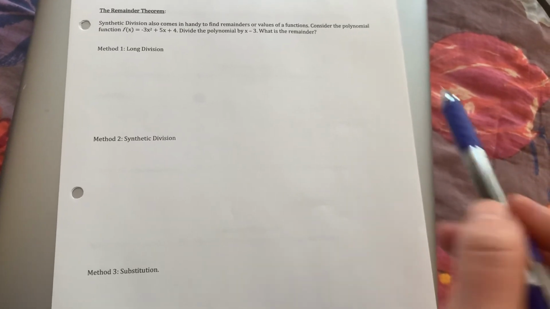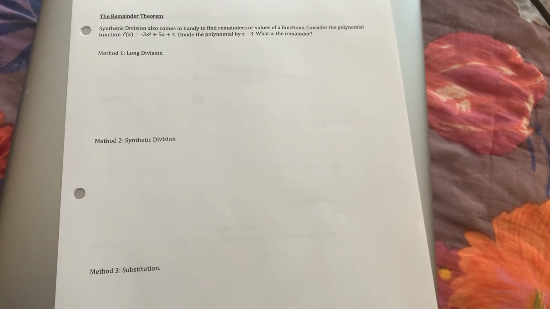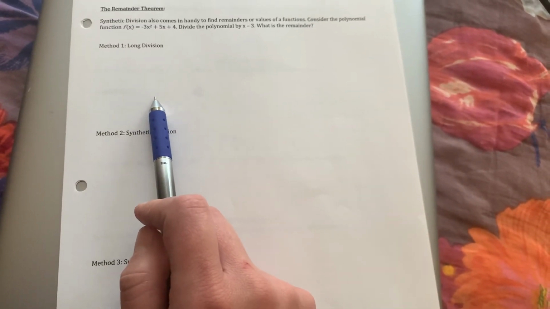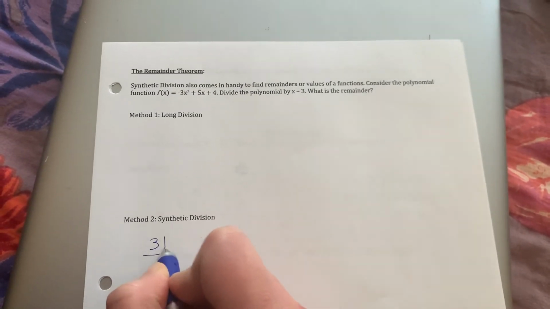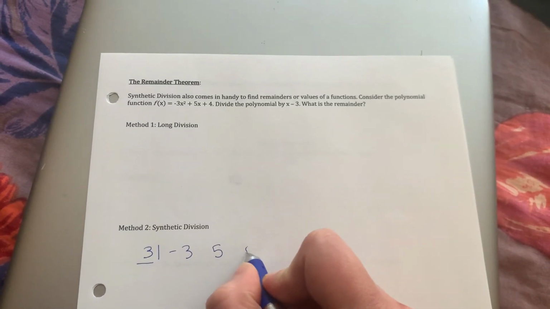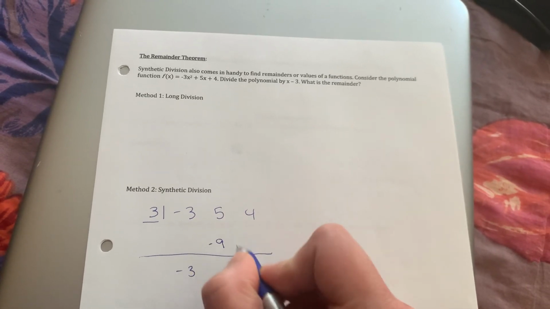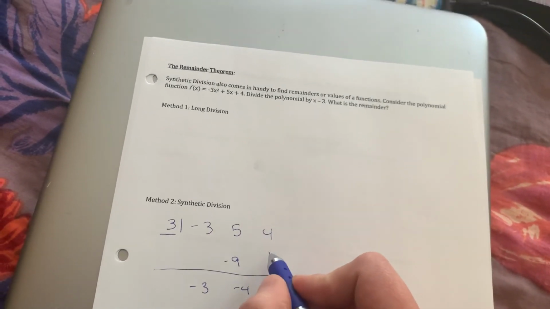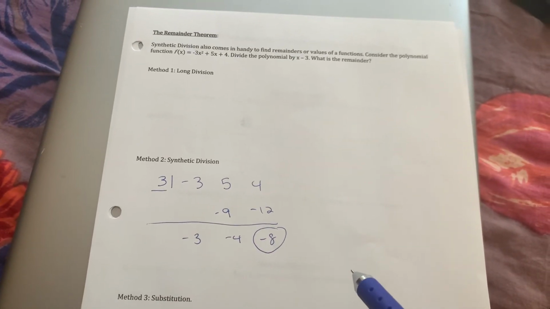Synthetic division also comes in handy to find remainders or values of the function. Consider the polynomial function. Divide that polynomial by x minus 3. What's the remainder? So you're going to use long division, you're going to get a remainder. Then you're going to use synthetic division and get a remainder. What is it? You got a remainder of -8.